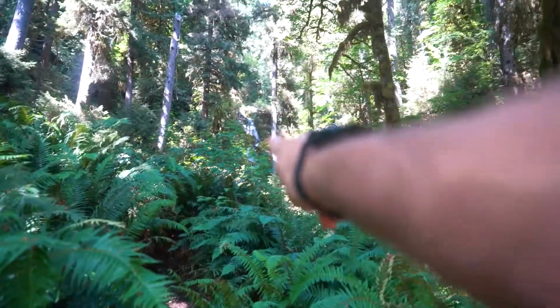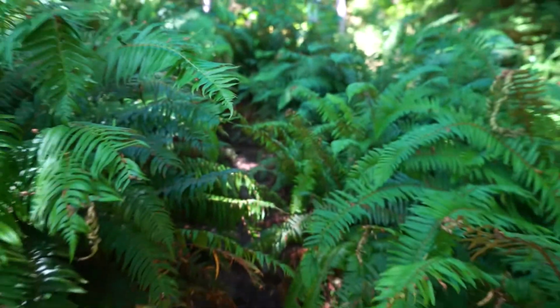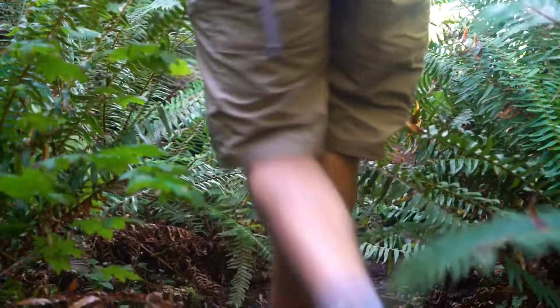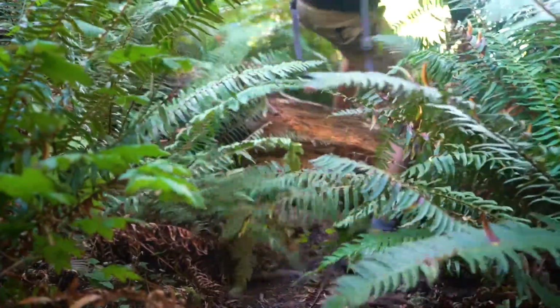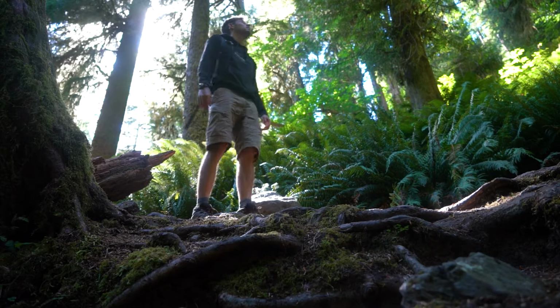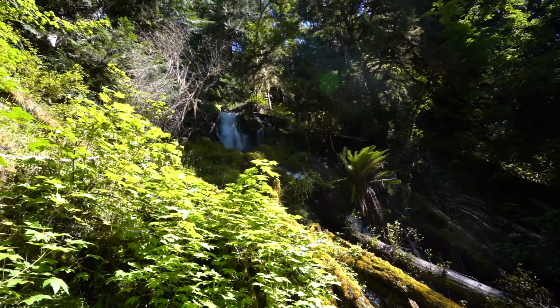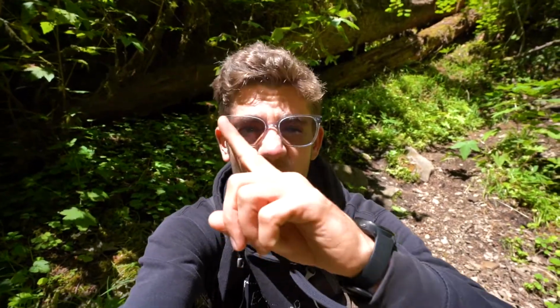All right, so we found the waterfall. As you can see, it's way up there. So we're gonna go through this shrubbery a little bit and see if we can get a little bit closer to it. All right, so I think we found that spot. That seems to be the best spot here, except for only one problem.